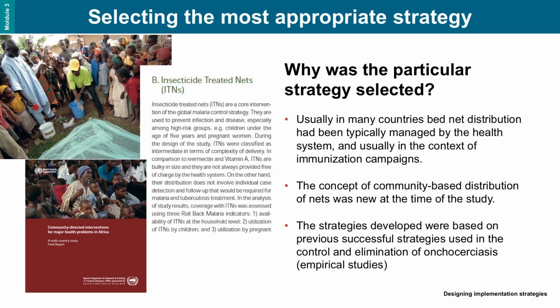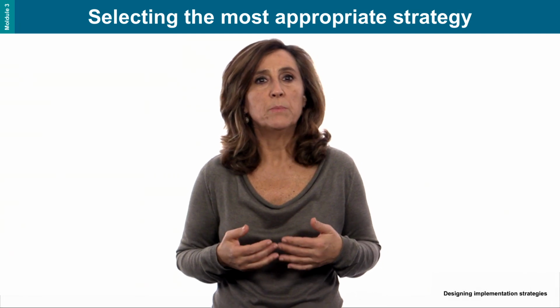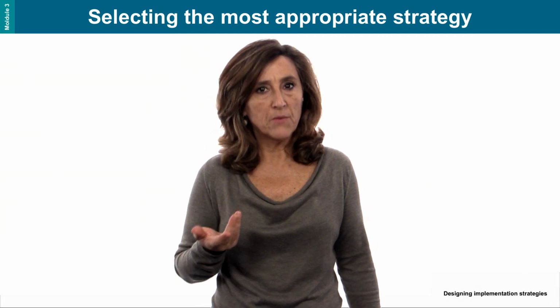We know that in many countries, bed net distribution had usually been managed by the health system, many times in the context of immunization campaigns. At the time of this study, the concept of community-based distribution of bed nets was new. Why was the particular strategy selected? The strategies developed were based on previous effective strategies used for the control and elimination of other diseases. So, one possibility is to choose the implementation strategy based on empirical studies.